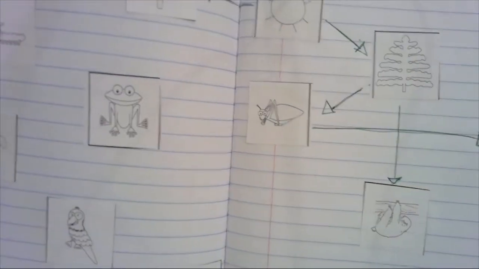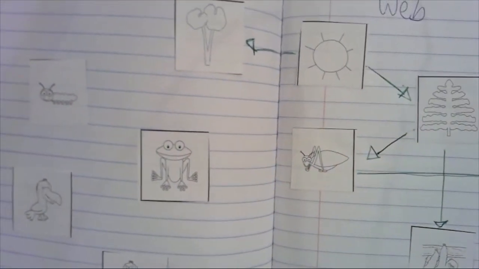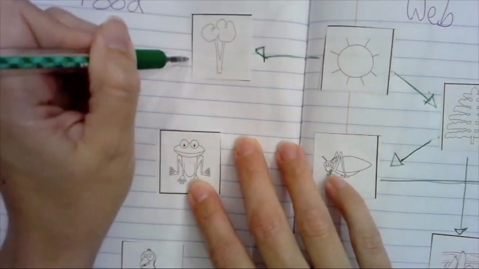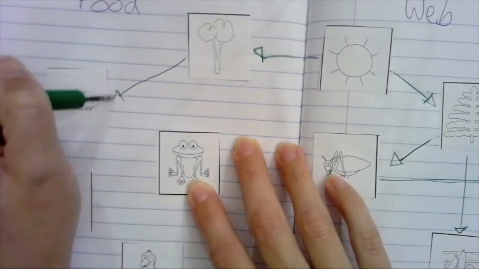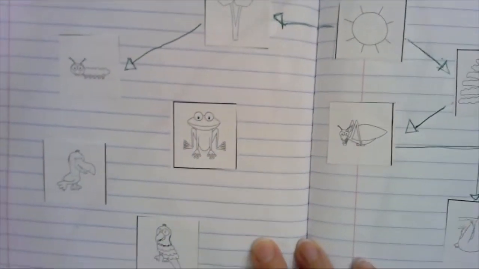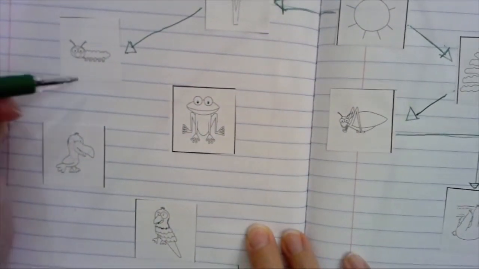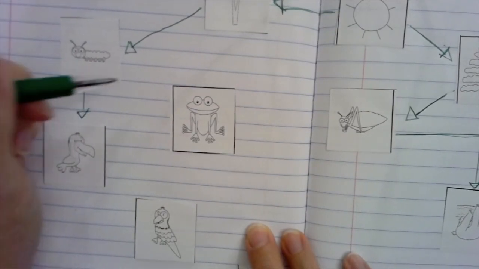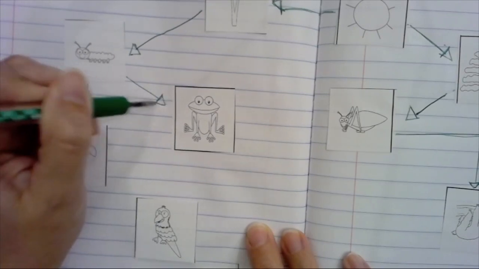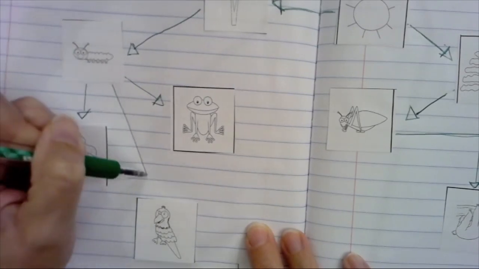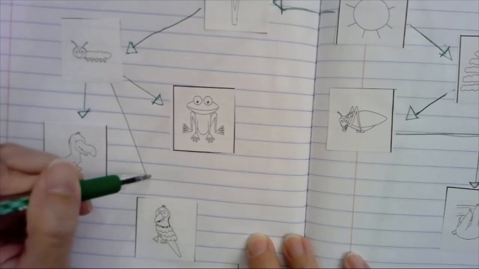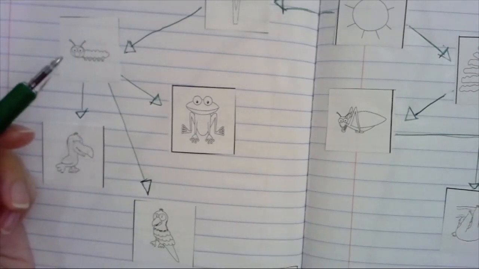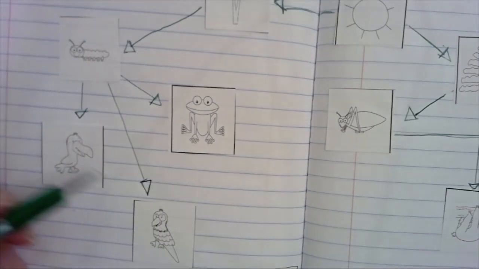Our food web continues because the energy from this plant also will provide energy to the caterpillar when the caterpillar eats the plant. The caterpillar will provide energy to the, I don't know what type of bird this is, to the frog, and also to this parrot down here. This is probably a toucan, and that's probably a parrot. So that worm is providing energy to multiple animals.